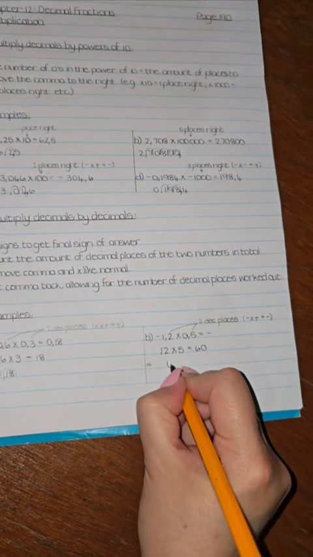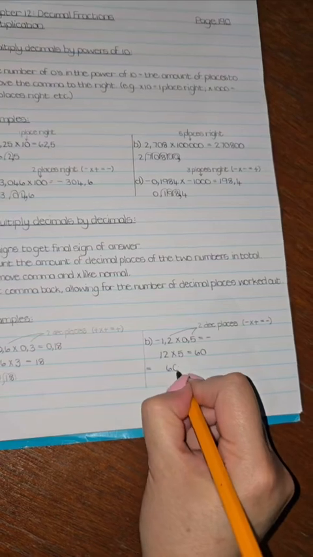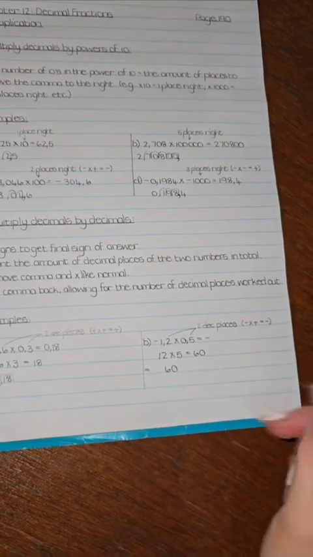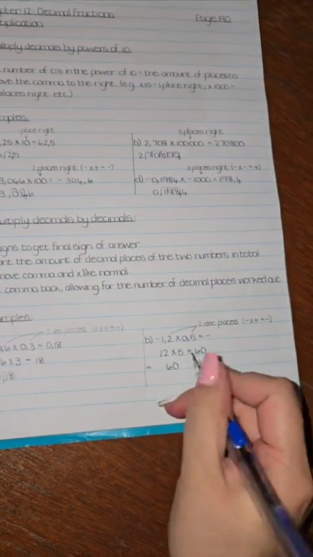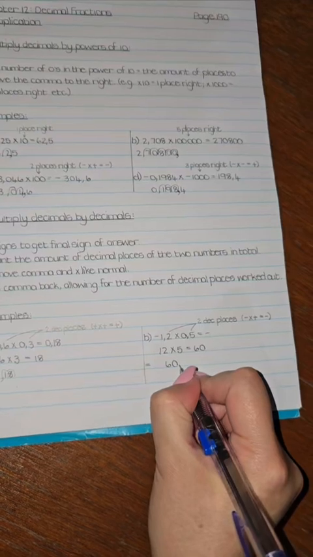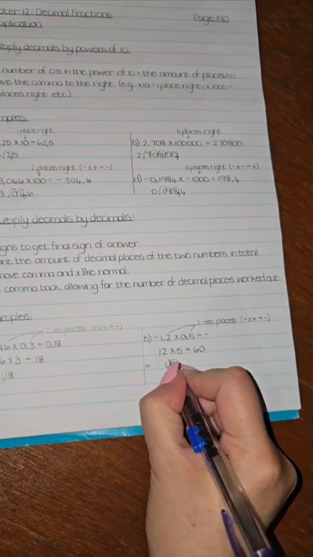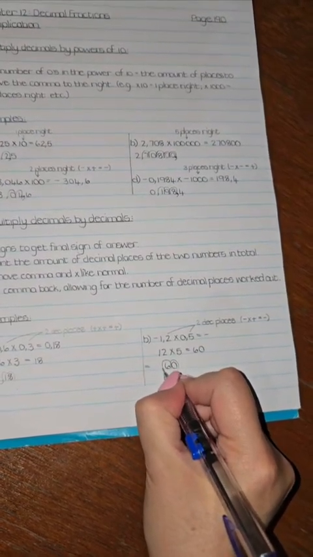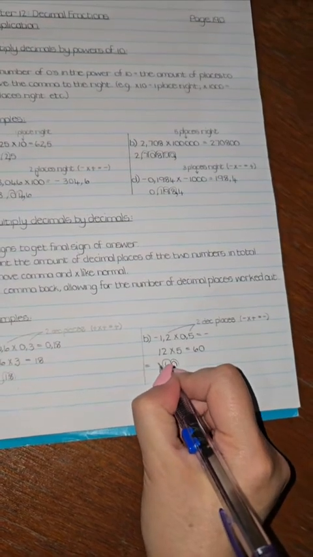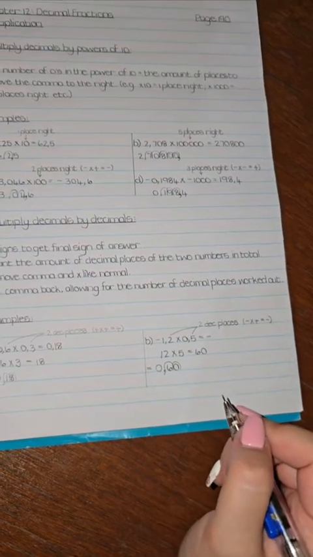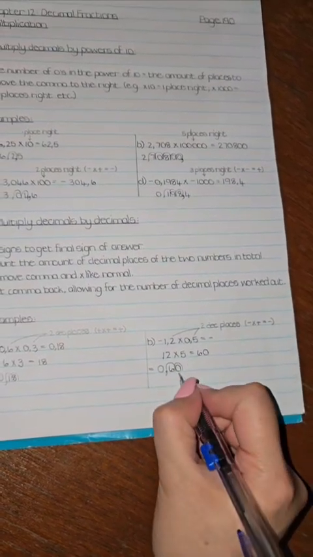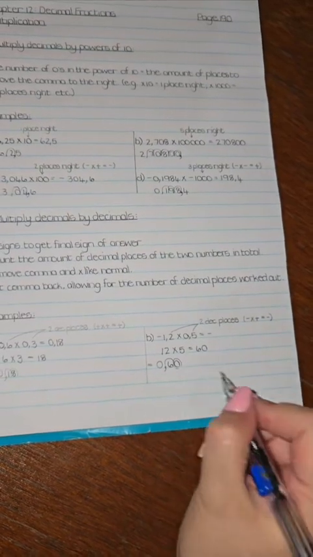So we put a 6 and a 0. We took out 2 places in total. So we put 2 places back. Start at the back, jump, jump, put our comma in, and you know a 0 comes in the front. But you need to be smart now because you remember about this guy right here.